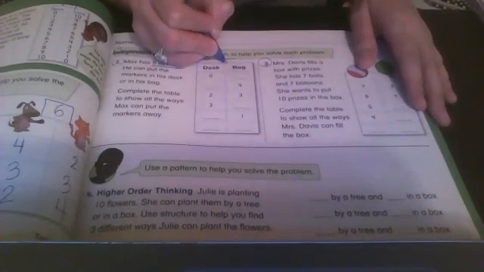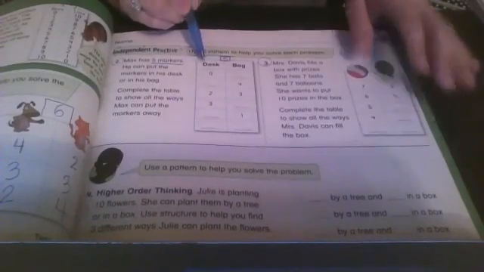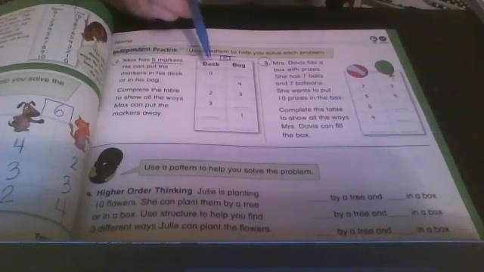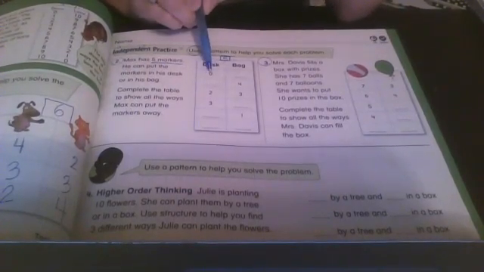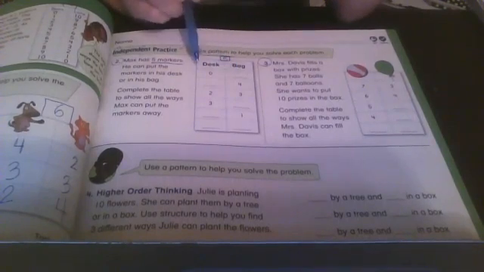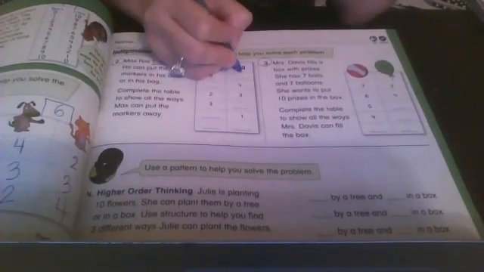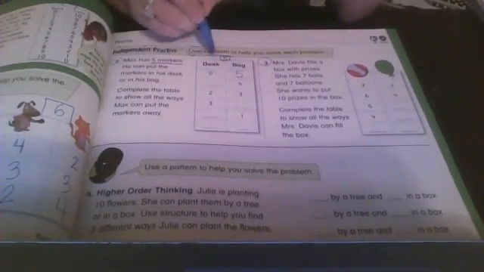To help me, I'm just going to put a 5 up here, just so I can remember how many he has altogether. So if he has 5 markers and he puts 0 in his desk, how many would he be able to put in his bag? Remember, he has 5 altogether. That's right, he could put 5 in his bag. Okay.